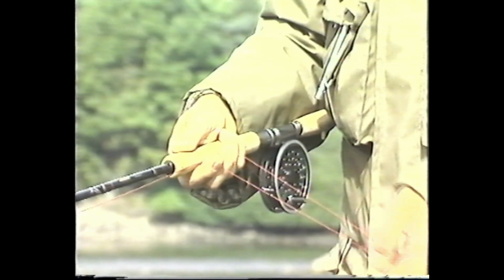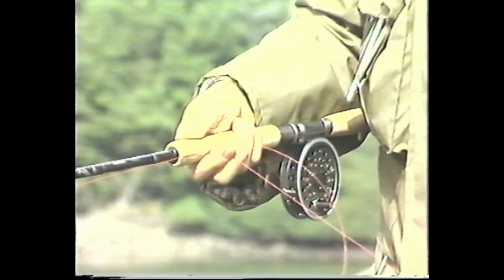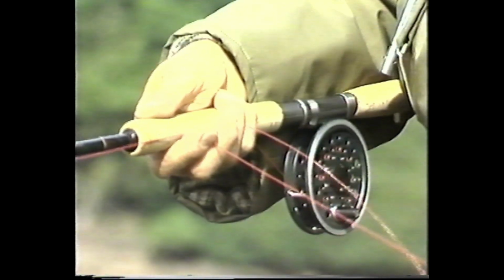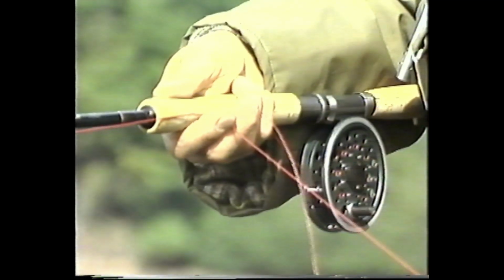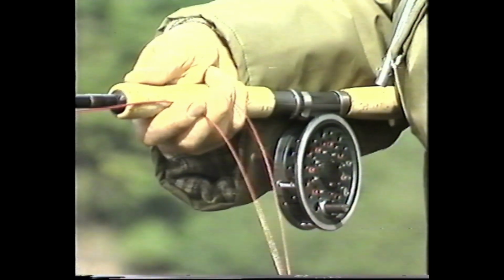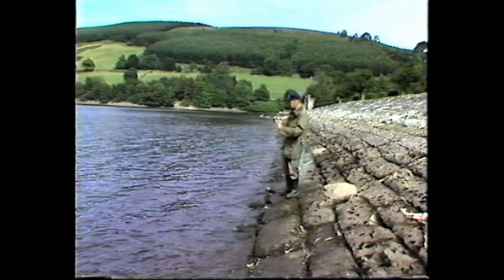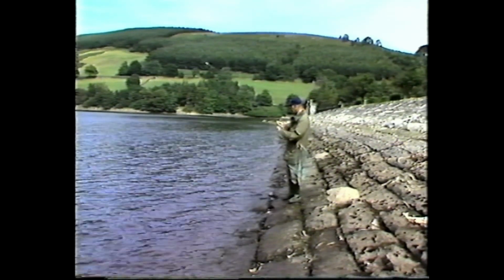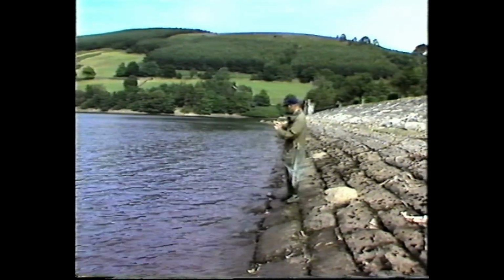Notice how I hold the line over my little finger, tight from the reel. This prevents tangles around the reel. Then the line goes over my forefinger so that I feel takes which I don't see. Got him. Oh, it's another grayling.